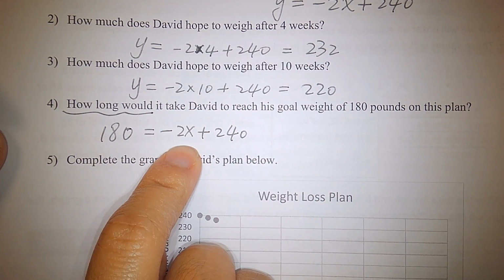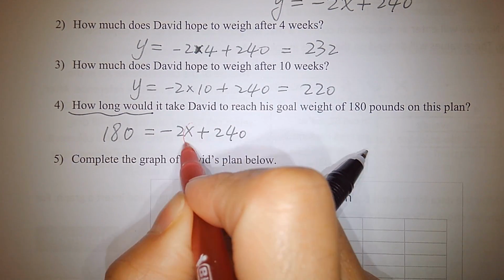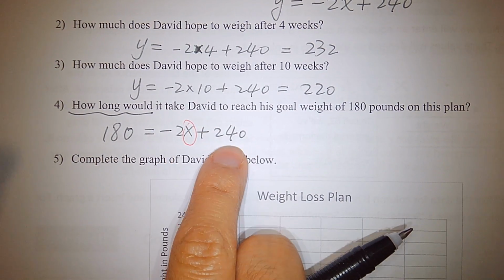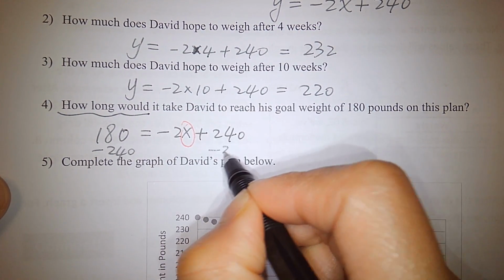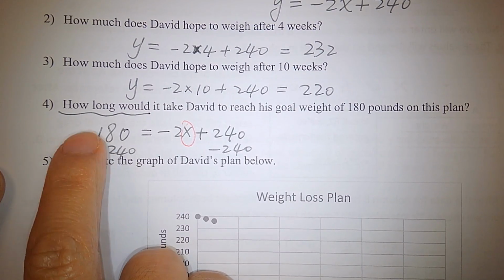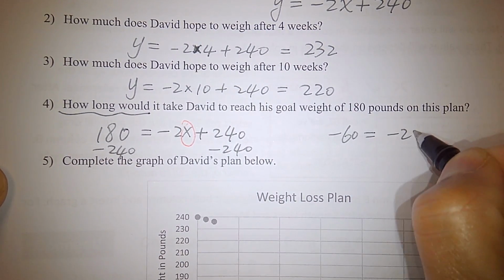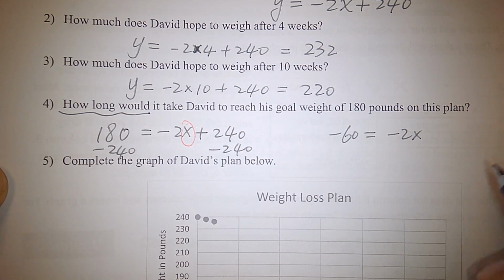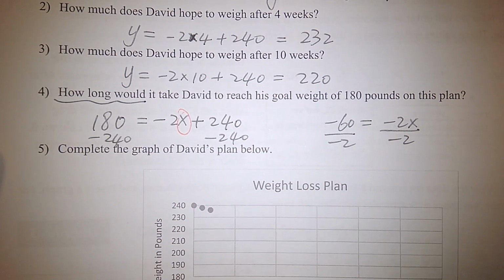Now how do you solve for X? How do you isolate X? This is a linear equation. In order to isolate X, first we subtract 240 from both sides. On the left-hand side, 180 minus 240 is negative 60, equals negative 2x. Then divide by negative 2.